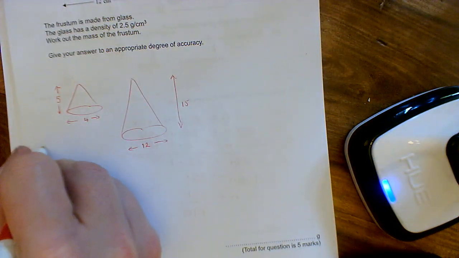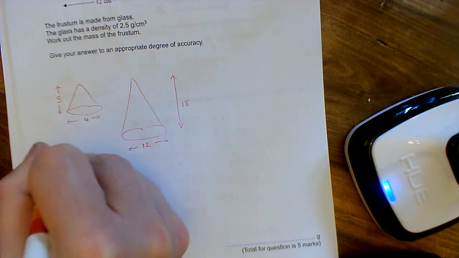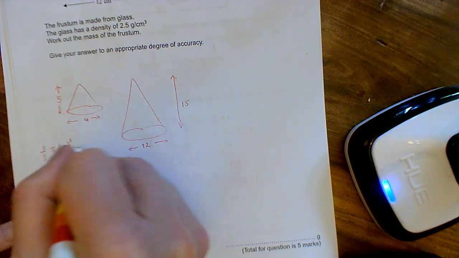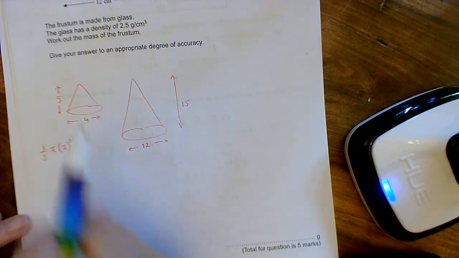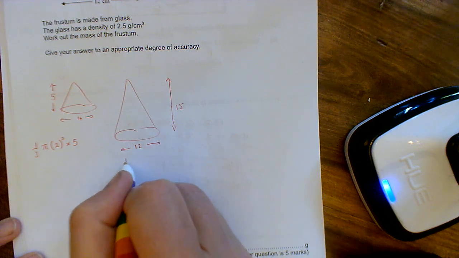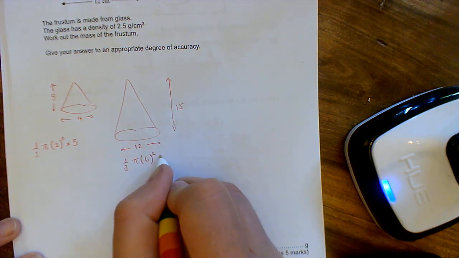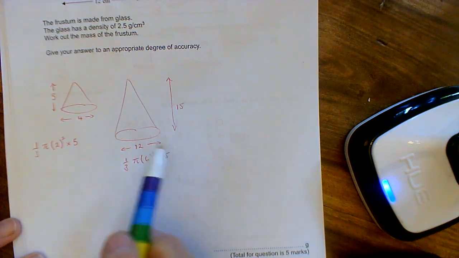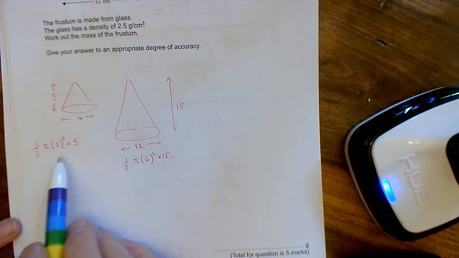So the volume formula up here is 1/3 of pi r squared h. So we've got 1/3 of pi r; the radius of this one is actually 2, so we've got 2 squared times 5. And then this one is going to be 1/3 of pi times 6 squared times 15. Make sure you know the radius is not the diameter. This is the diameter of your circle, the radius is actually 6, and the radius on that one is 2.